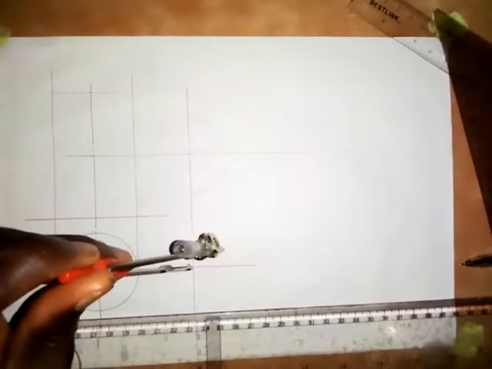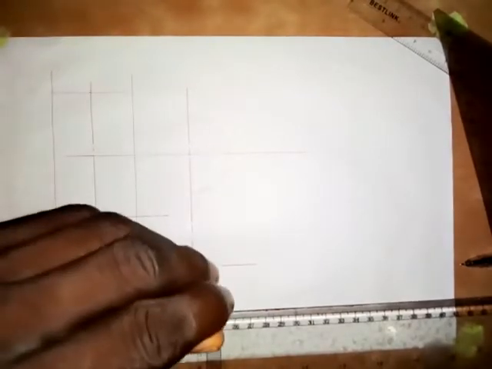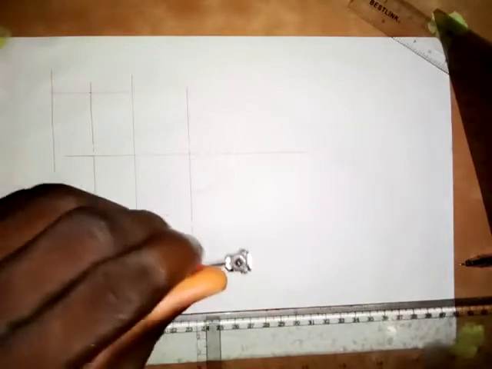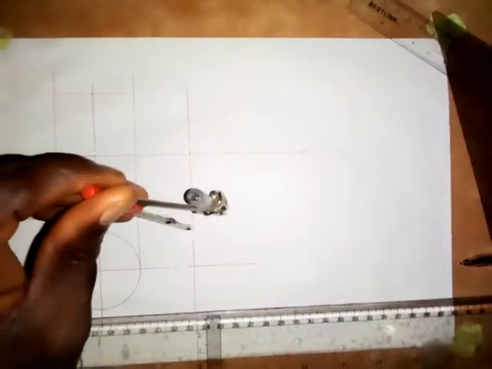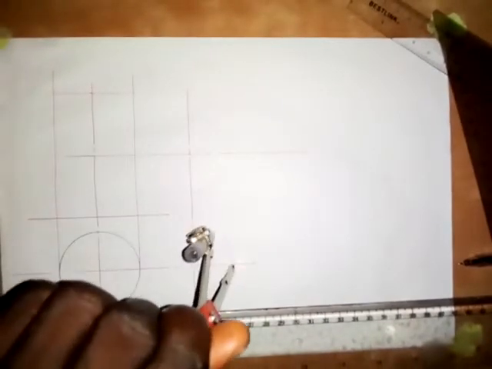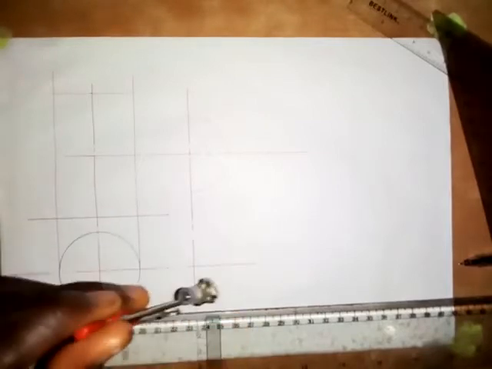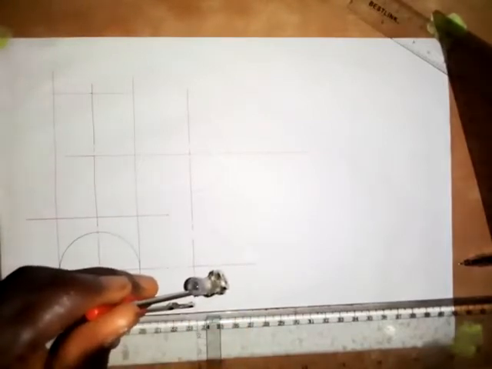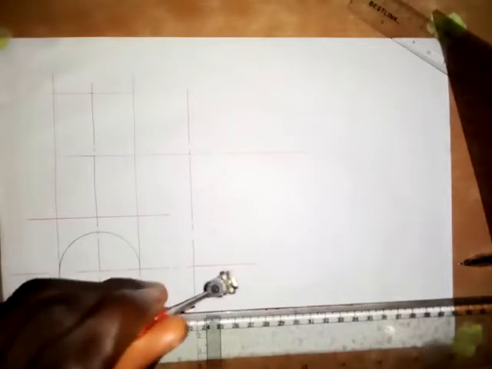So do the same thing down here. So draw a semicircle like this, then divide into 6 equal parts. So put it here. So you draw this and you draw this, then put it at this point here and you draw this arc like this.